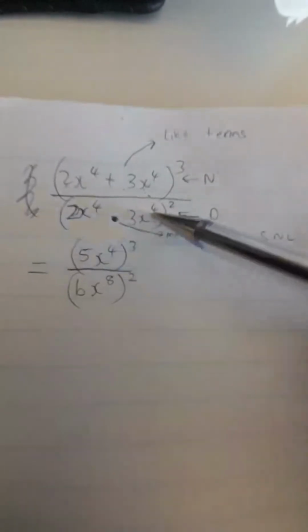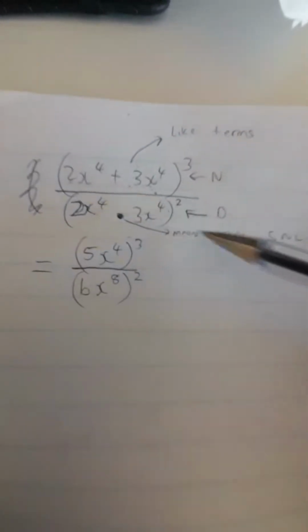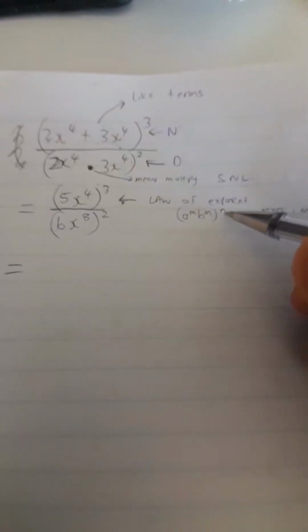We can multiply these two. 2x to the power 4 times 3x to the power 4, multiply using sign number letter. So we get 6x to the power 8. Now when we simplify further, in the numerator, we can apply the law of exponents. Right? There's that law of exponents that says a to the power m, b to the power m raised to the power n is actually equal to a to the power m times n, b to the power m times n. Right? You take the exponent on the outside, you multiply it with each base's exponent.